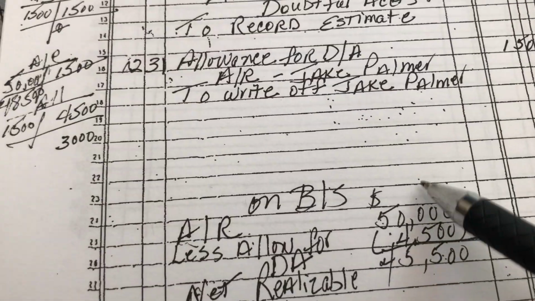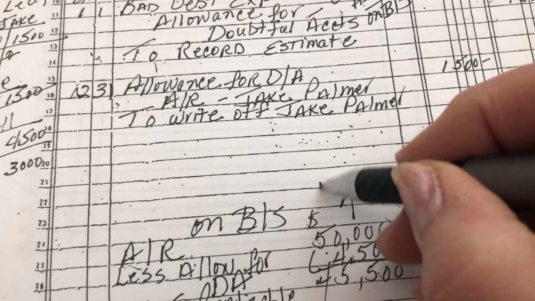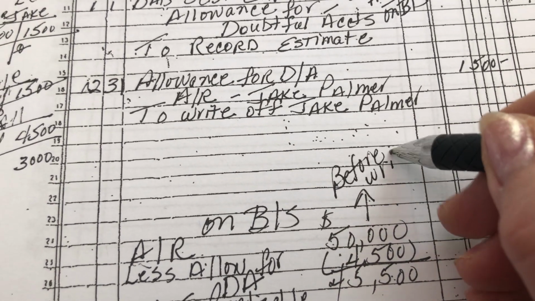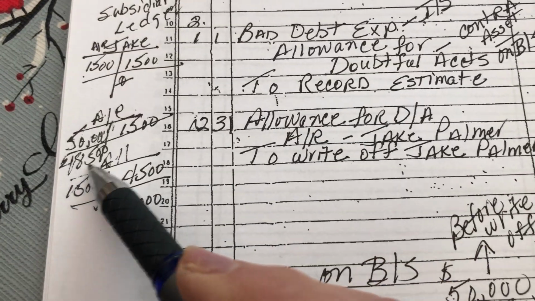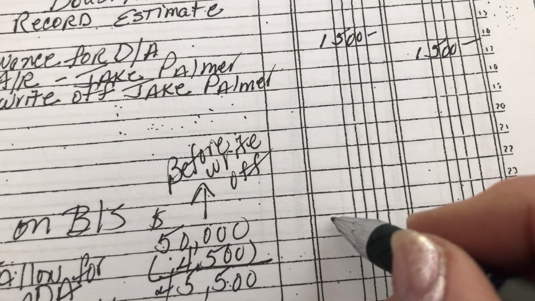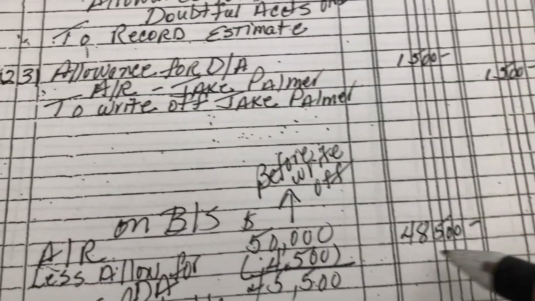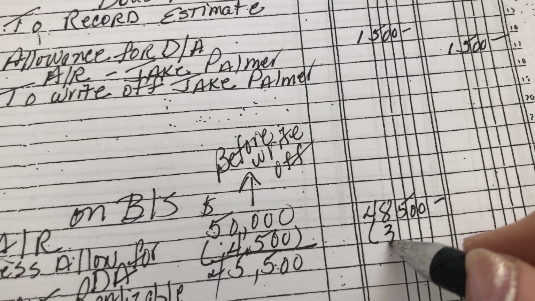Now instead of showing these numbers, this is before the write-off. You want to show the adjusted numbers after the write-off here. So accounts receivable would be $48,500, and then we have an allowance amount of $3,000.